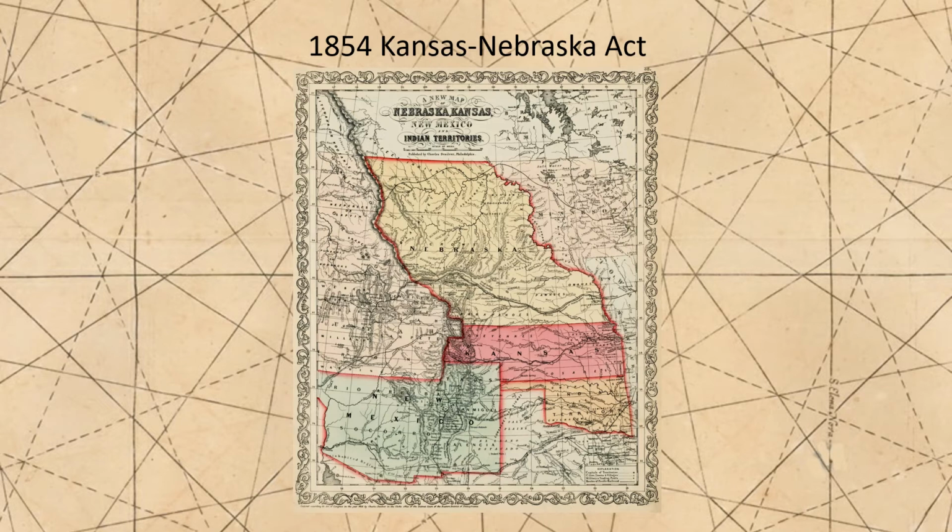Unlike the earlier use of popular sovereignty, though, this was in direct conflict with the Missouri Compromise, for these new territories were part of the original Louisiana Purchase, and both were north of the 36°30′ line. This inflamed the passions of the abolitionists and led to the formation of the Republican Party, as well as to the conflict in bloody Kansas. Ultimately, this is one of the primary causes of the outbreak of the Civil War 6 years later.